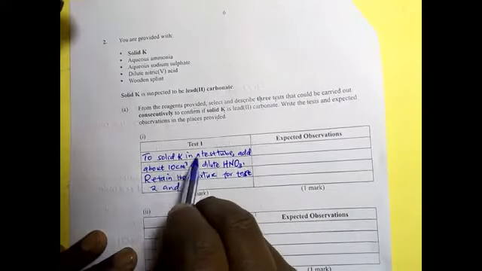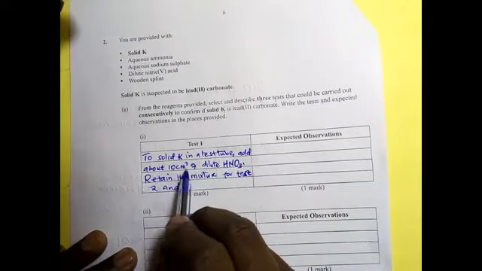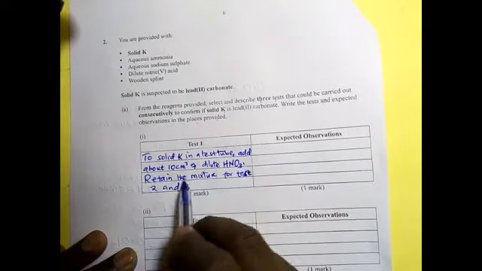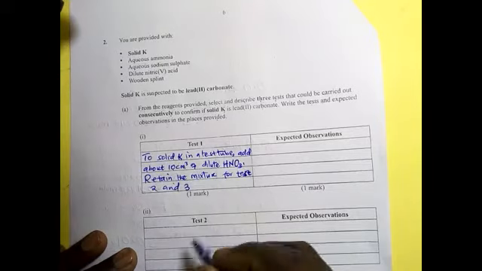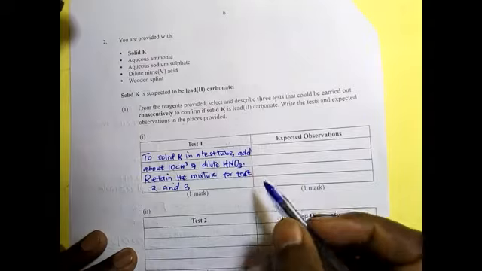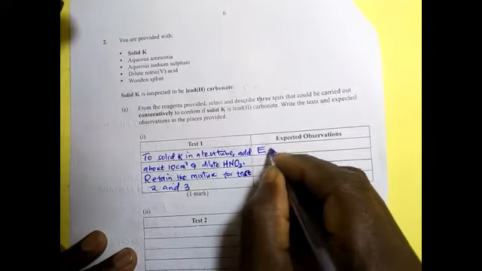So when you added 10 centimeters cube of dilute nitric acid to solid K, what did you see? If indeed it was a carbonate, then you expect what? Effervescence.